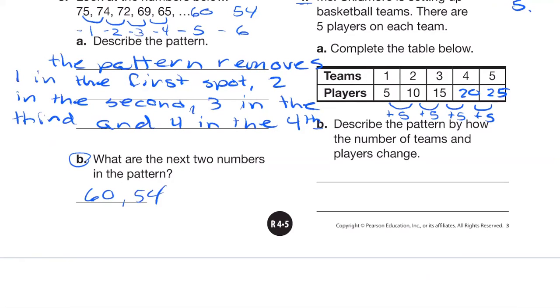Describe the pattern by how the number of teams and players change. Well, the players go up by 5 for every team that is added. You could write those words exactly.